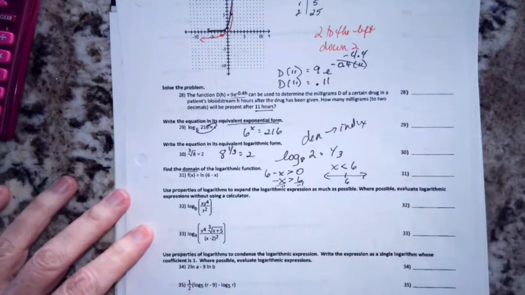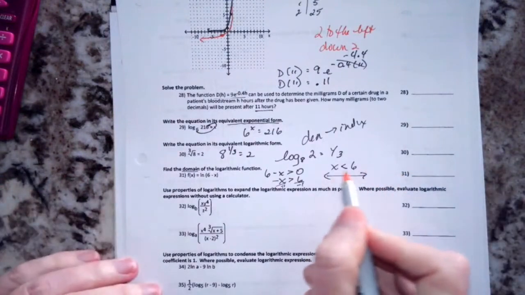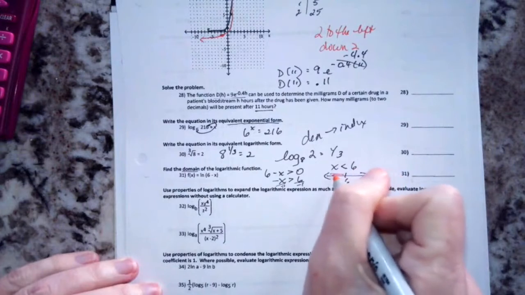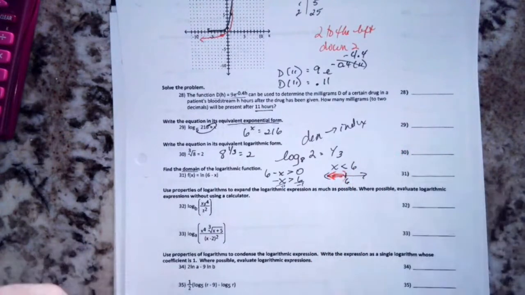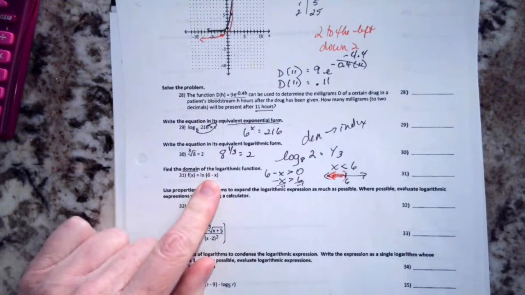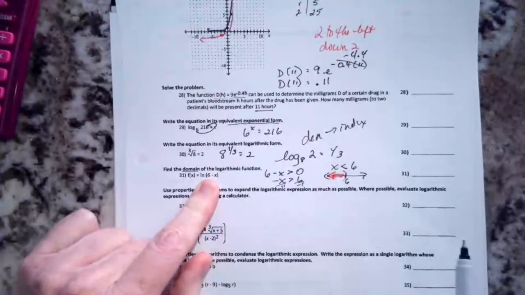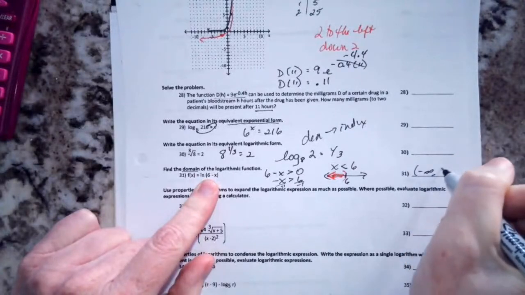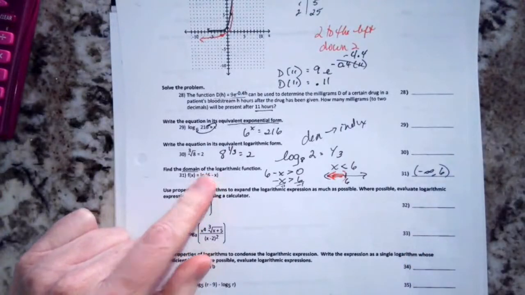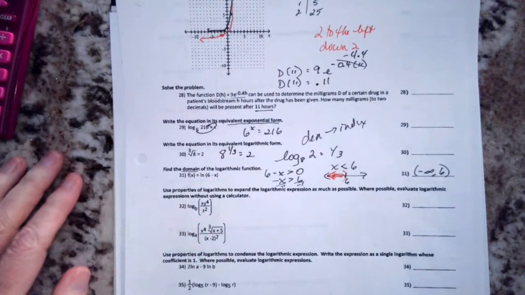So let me see, there's 6. If we're not, this is easier. So we're just doing more work than we need to on this problem. That's good. There it is. And we're not including 6 because that would give you a 0 here, 6 minus 6. You can't take the log of 0. You can try it in a calculator, it won't work. So this problem is negative infinity to 6, parentheses on both sides.